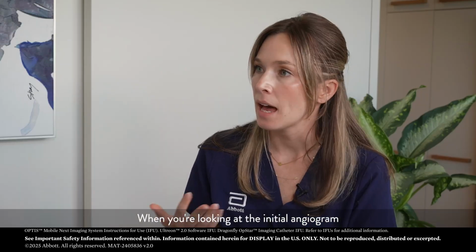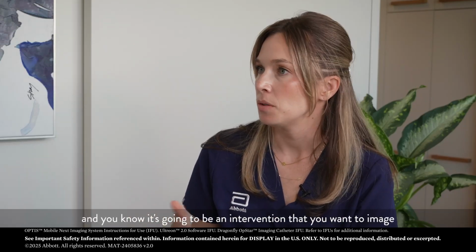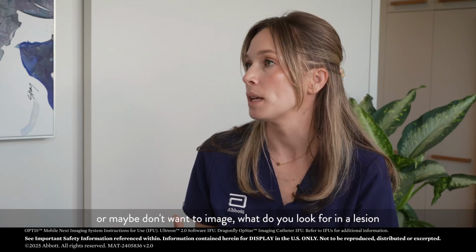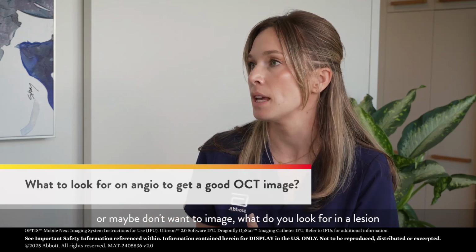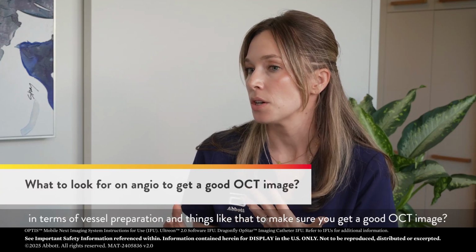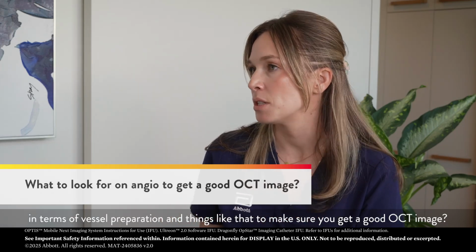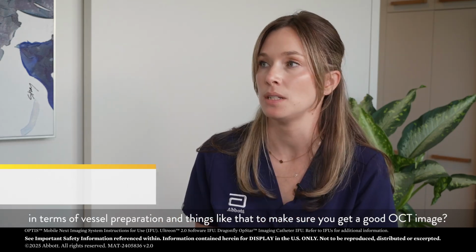So as far as we've selected our guide, we know we're going to do OCT. When you're looking at the initial angiogram and you know it's going to be an intervention that you want to image or maybe don't want to image, what do you look for in a lesion in terms of vessel preparation and things like that to make sure you get a good OCT image?